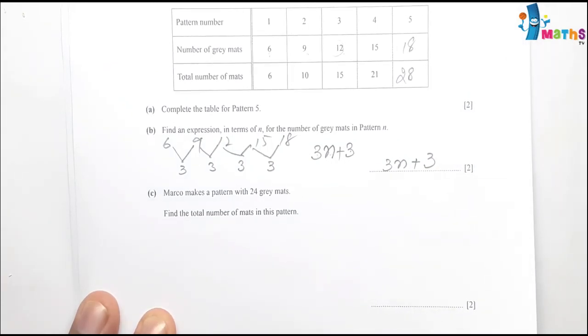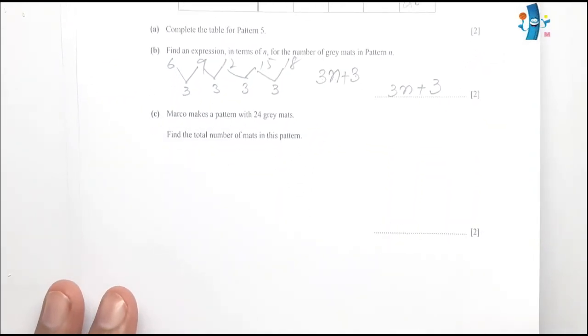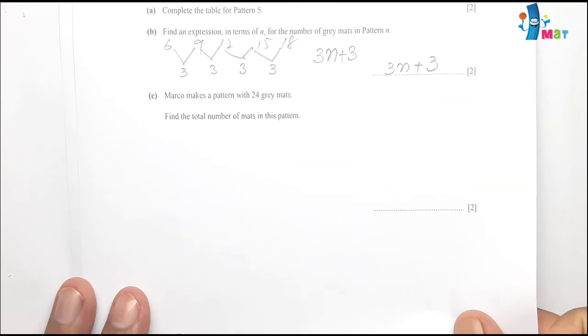C part, Marco makes a pattern with 24 gray mats.